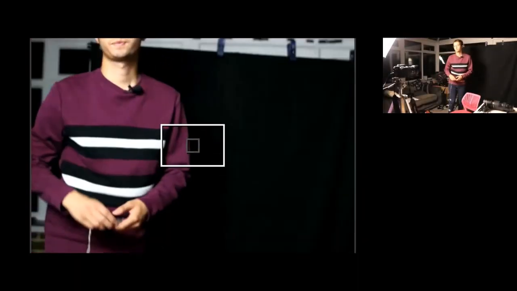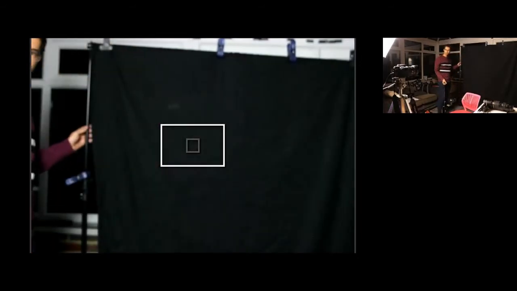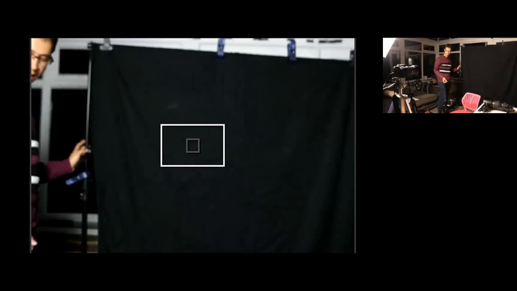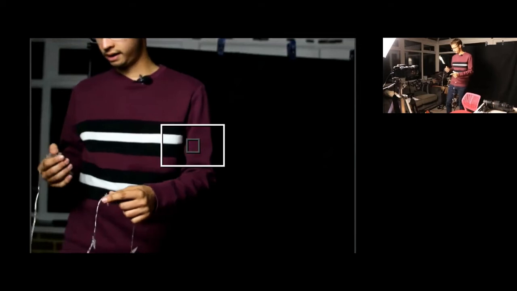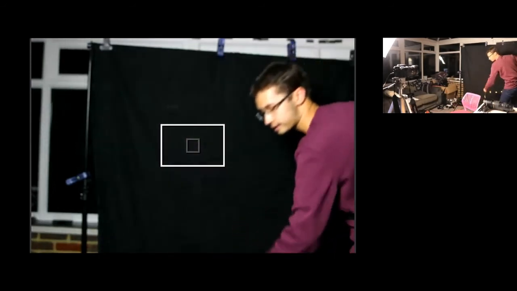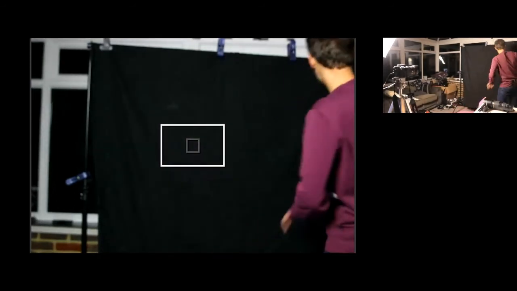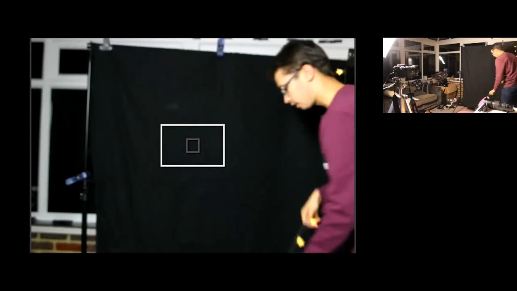Okay, so to set up our studio, I've got, first of all, a backdrop, a black cloth backdrop is best, and I've got some fairy lights. So we'll turn them on. Any kind of lights you've got will be great. So you just want to drape them quite freely over the top.